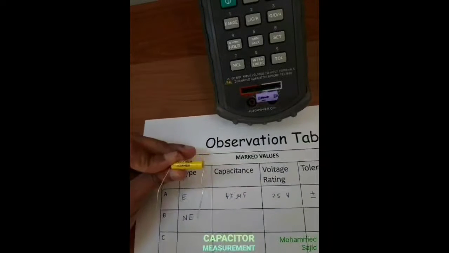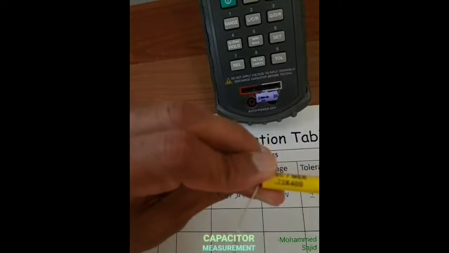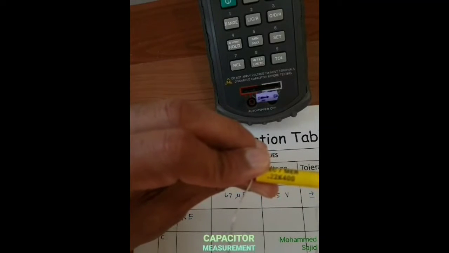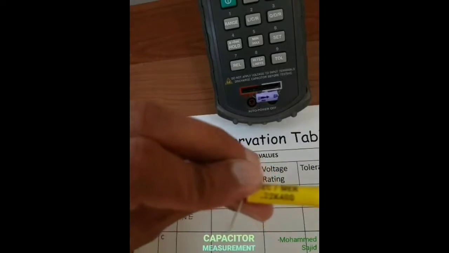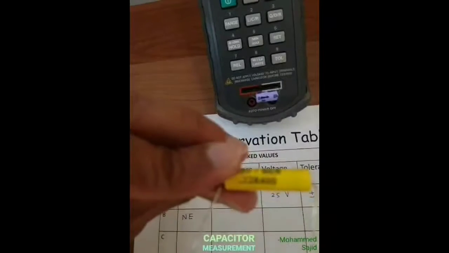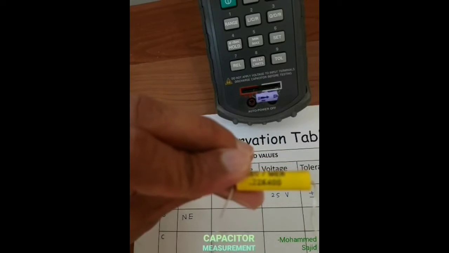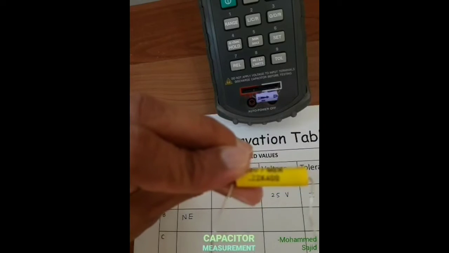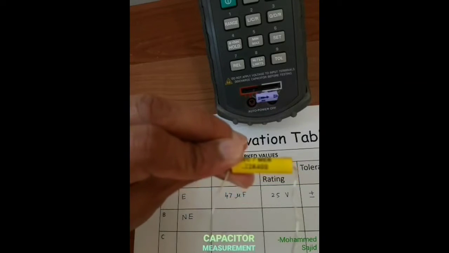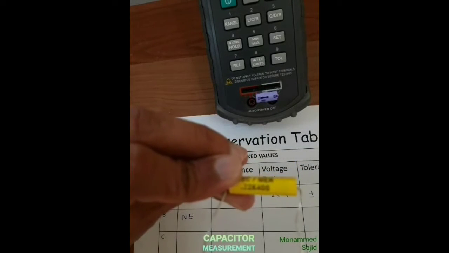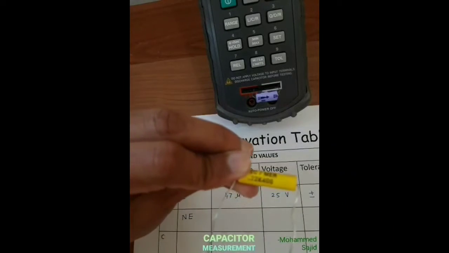Non-electrolytic. Now capacitance. Here the numbers are given. What is given here? Here it is given only this: 0.22K400. No unit. Nothing is written. Okay, 0.22K. So the first thing, 0.22, is the capacitance. K is for tolerance. And the last number 400 is for voltage rating. So 0.22 is the capacitance.